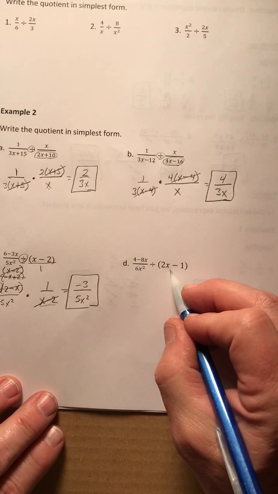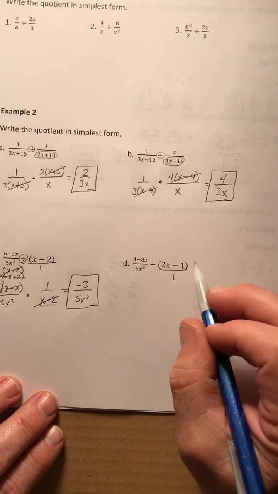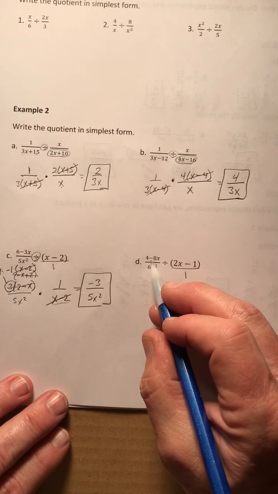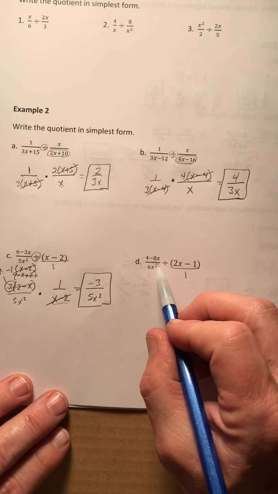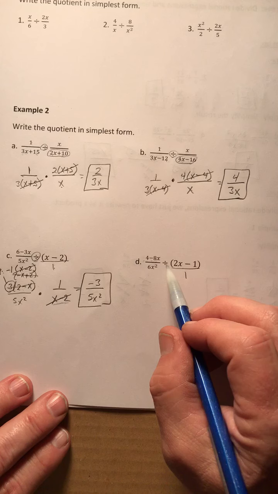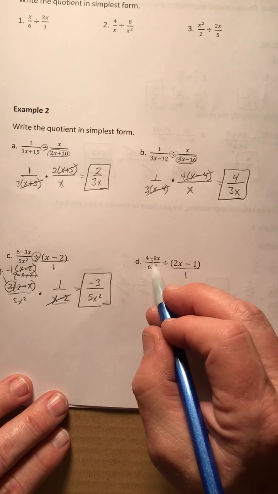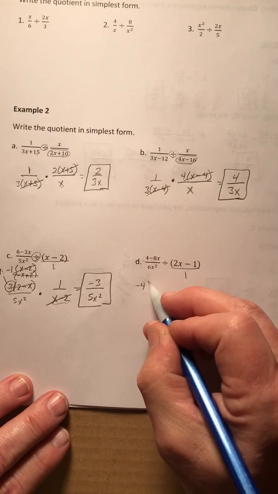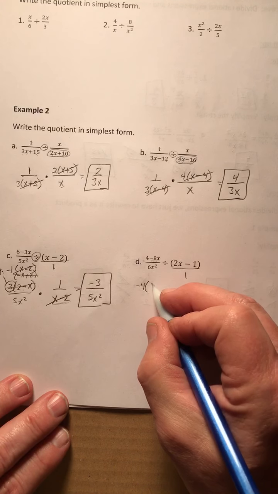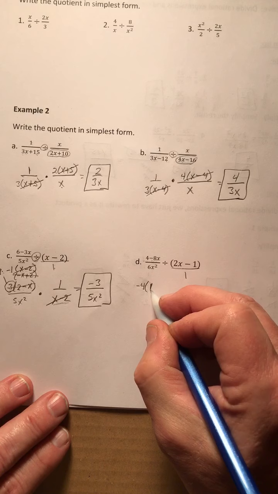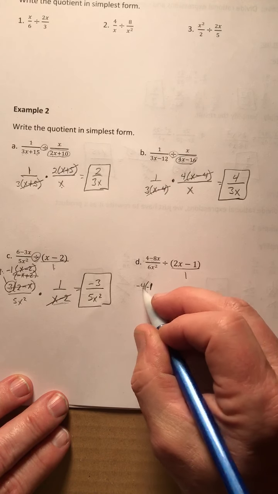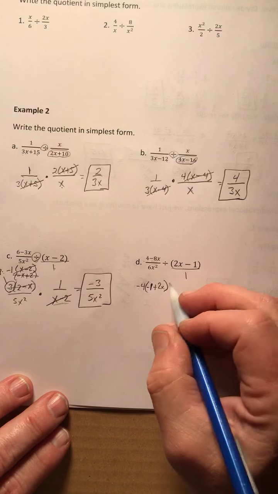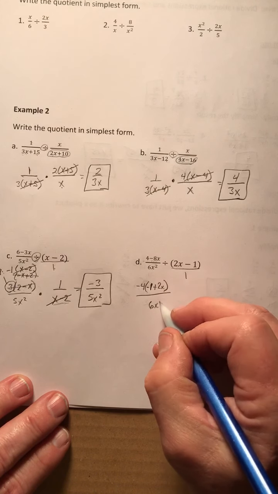All right, so let's see that again. Again, we don't have a fraction, so we make it into a fraction. This one, let's see. We're going to factor a 4 out of it, but I think we'll factor a negative 4 out because it looks like we're going to have to change the sign. So let's just factor a negative 4 right out of that. So negative 4, and that's going to leave us with 1, negative 1, because again, we're factoring out a negative 4, plus 2x, over 6x squared.